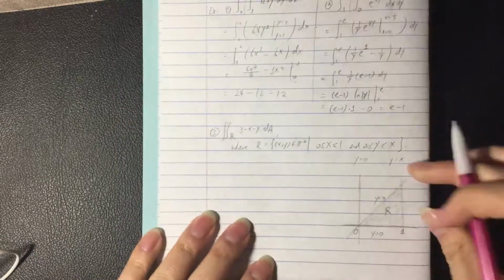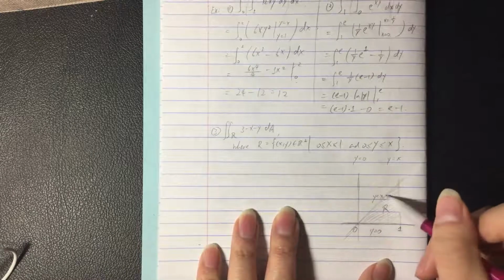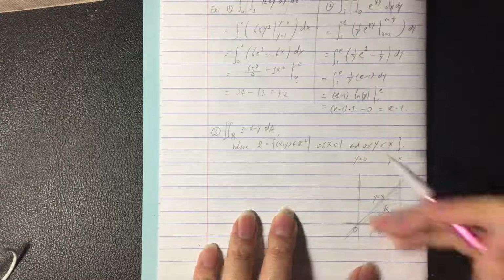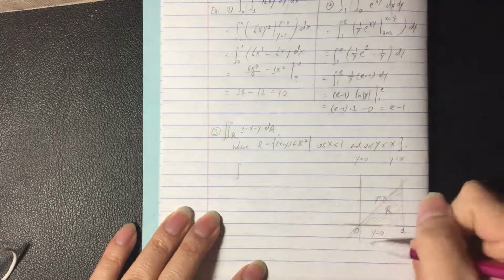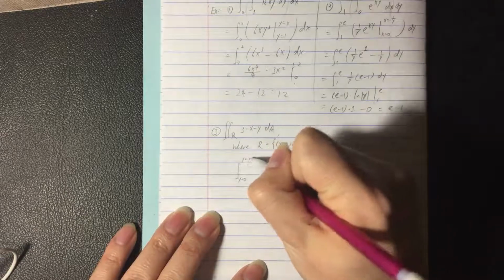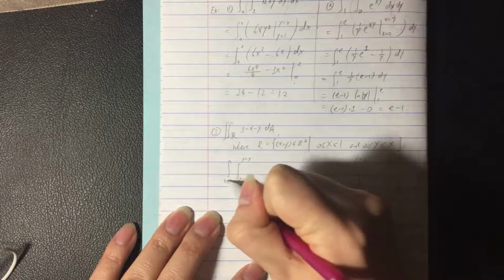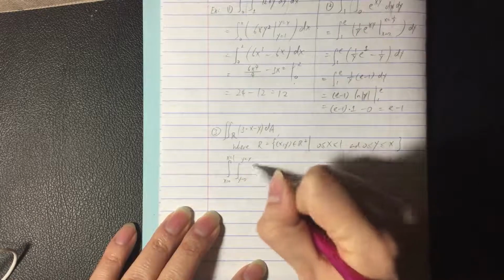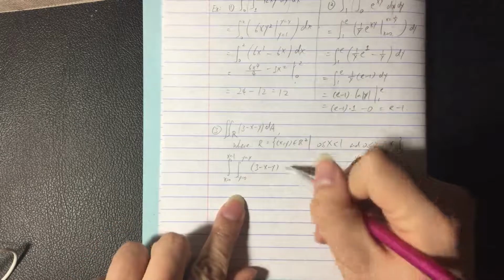So in this region, we know the lower curve, the upper curve, the left bound, and the right bound. So we integrate from bottom to top. The lower bound is y equal to 0. Upper bound is y equal to x. X is from 0 to 1. Then the function stays the same, 3 minus x minus y, dy dx.